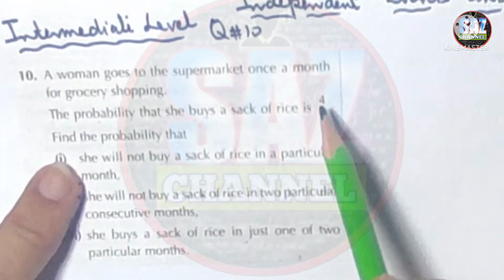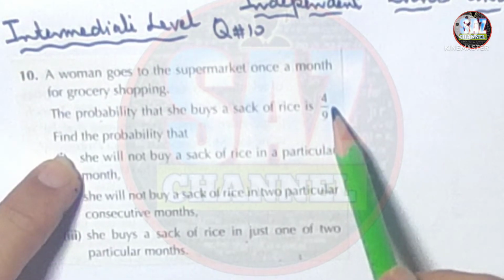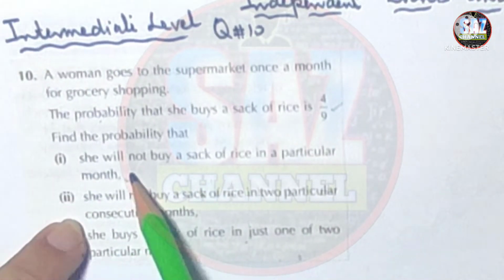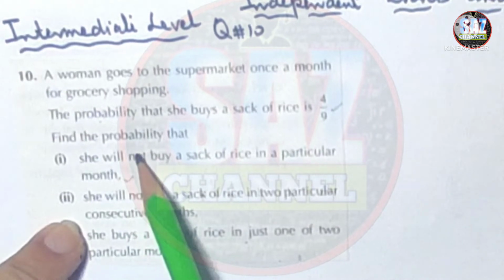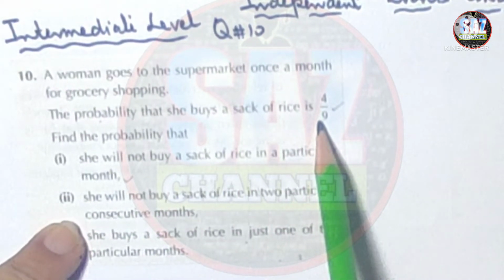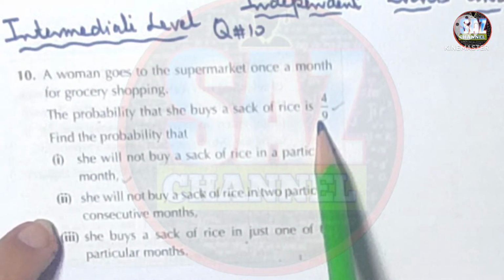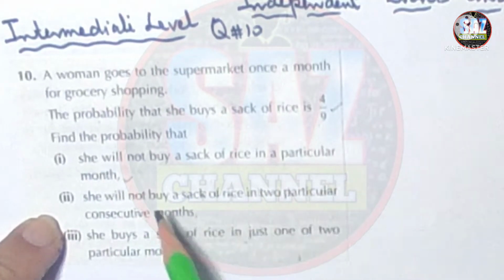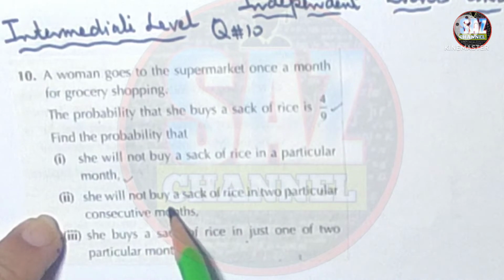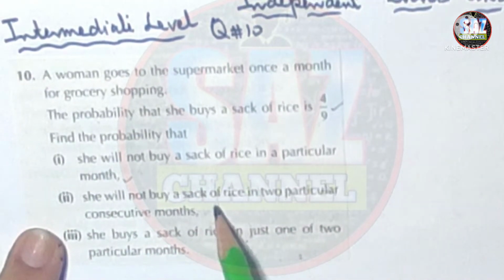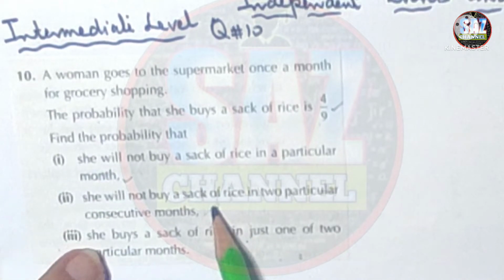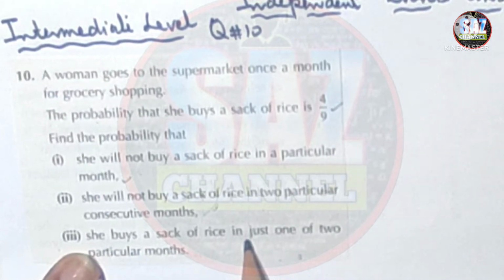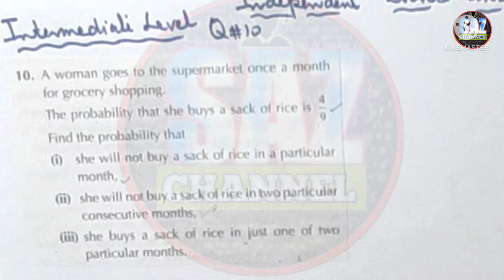We have to find the probability that she will not buy the sack of rice in a particular month, that she will not buy the sack of rice in two particular consecutive months, and that she buys the sack of rice in just one of the two particular months. So let's try to discuss the question and solve it.